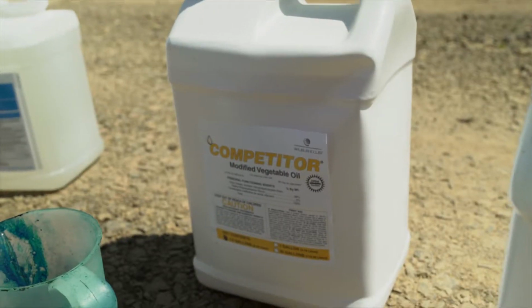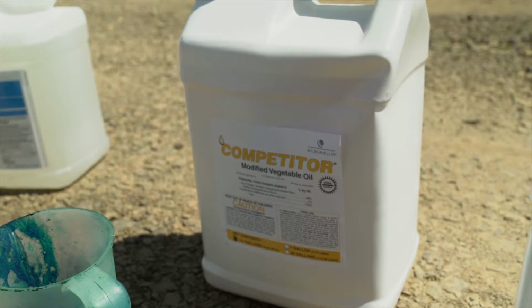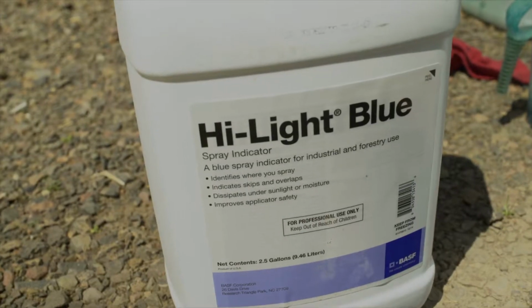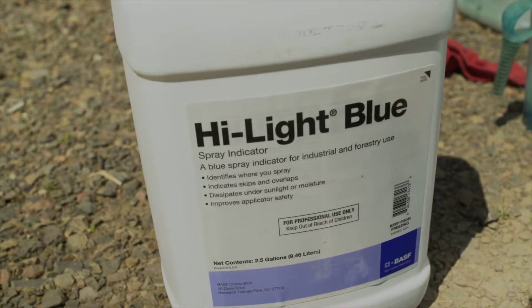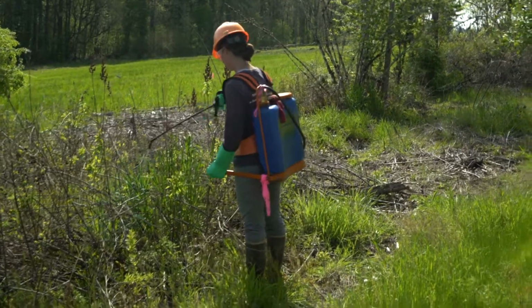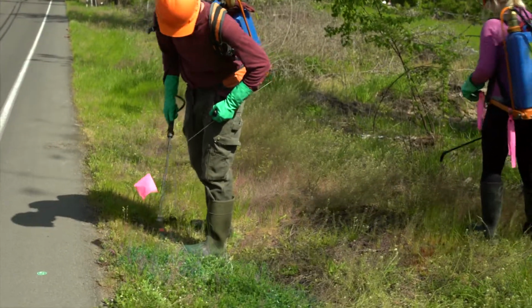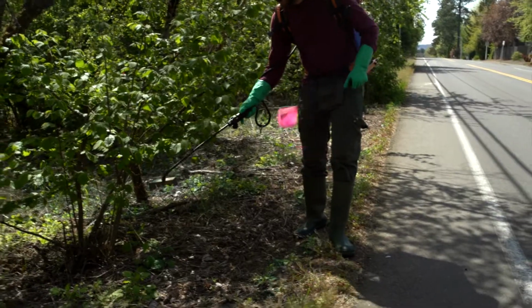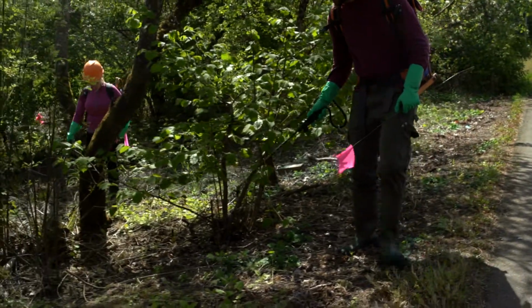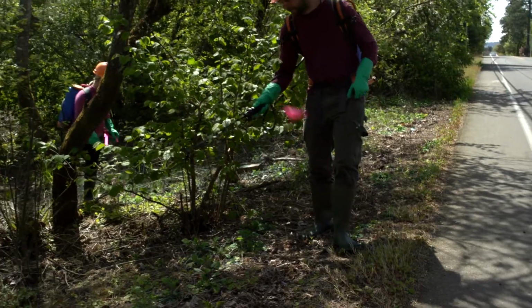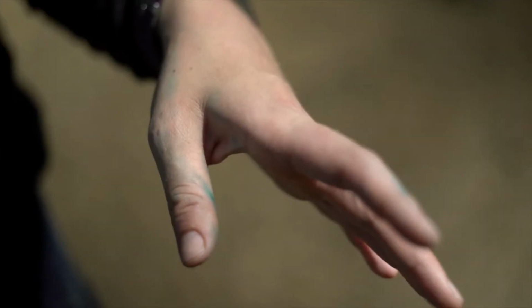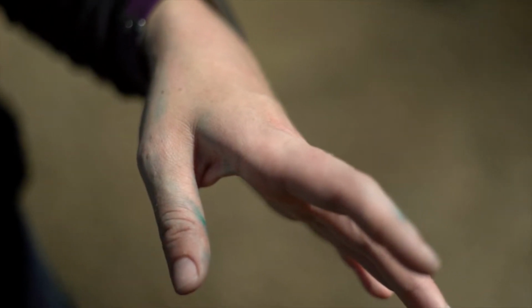We add more than just herbicide to the backpacks. We also add adjuvants and dye. Adjuvants, in short, make the herbicide perform better. It can do this in a variety of ways, such as increasing surface tension or increasing the uptake performance. The dye we add serves 2 different purposes. It allows the others to see where you have sprayed, and it allows you to see if you have any herbicide on your clothes or on your skin.